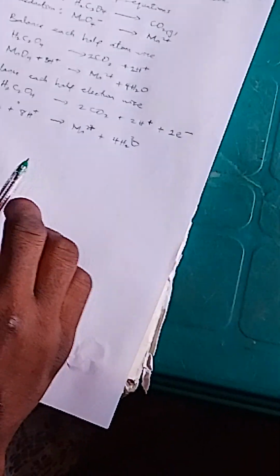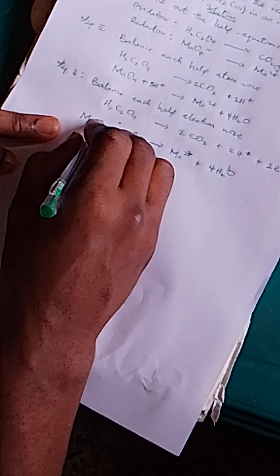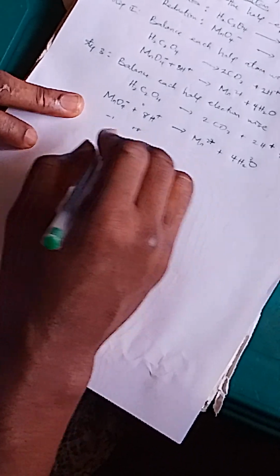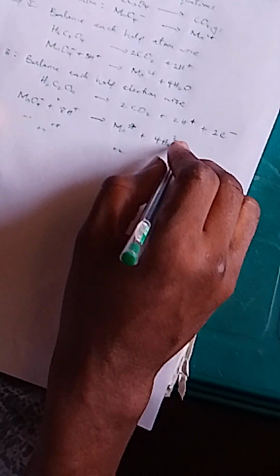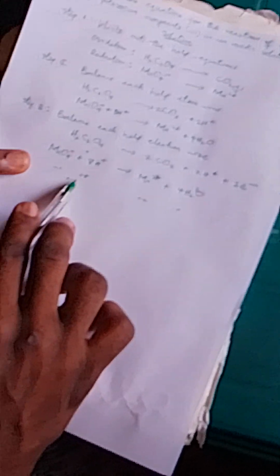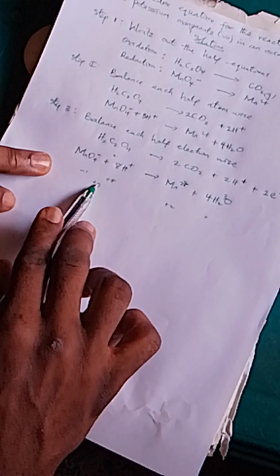Okay. Alright. Here, the number of electrons here is manganese minus. Here is minus 1. Here is plus 8. So minus 1 plus 8 will give me plus 7. Is that right? Good. So here is plus 2 and here is 0. So the number of electrons on the right side is plus 2. The number of electrons on the left side is plus 7.